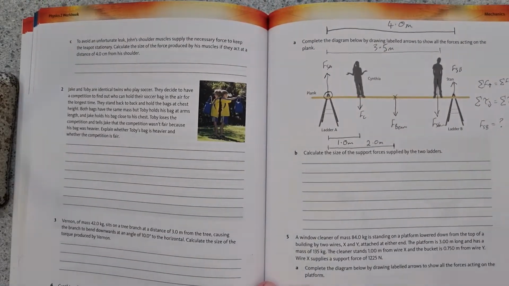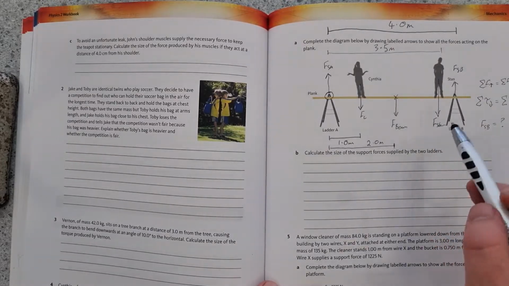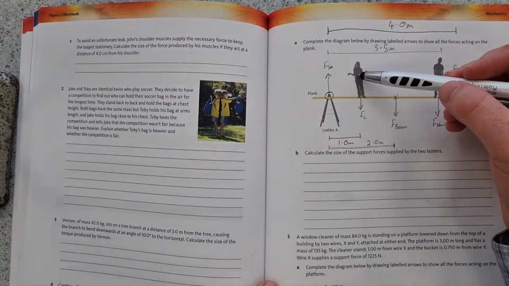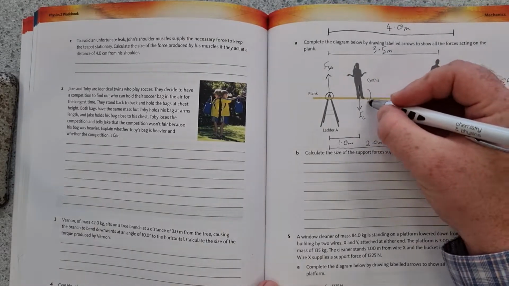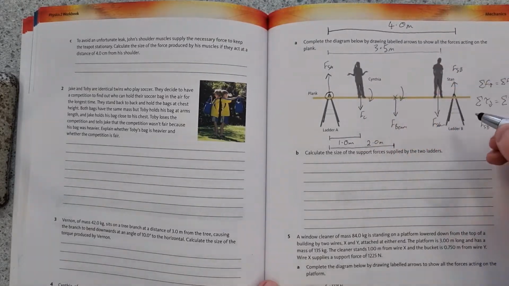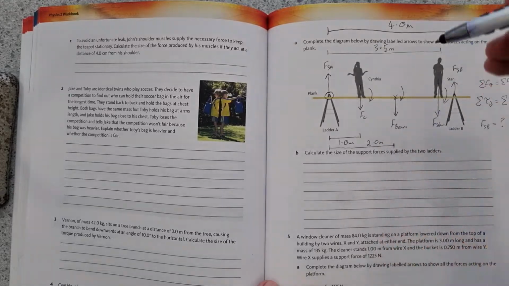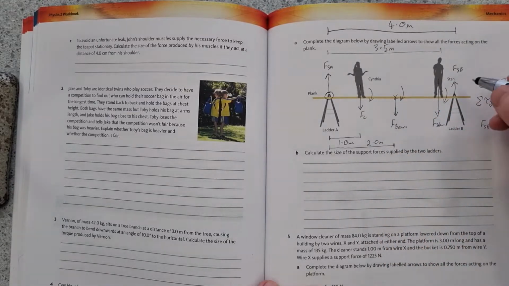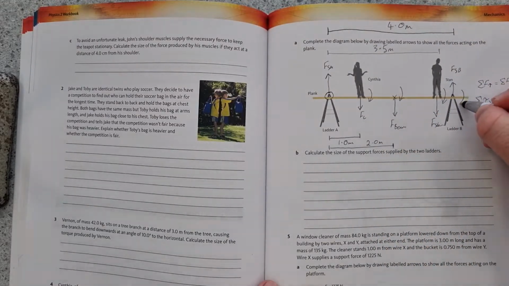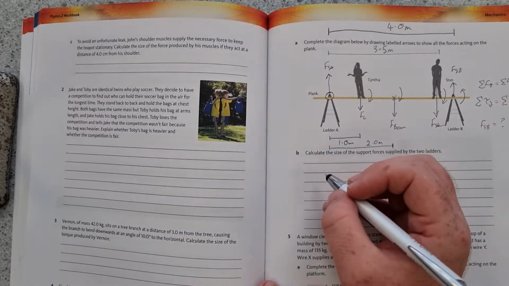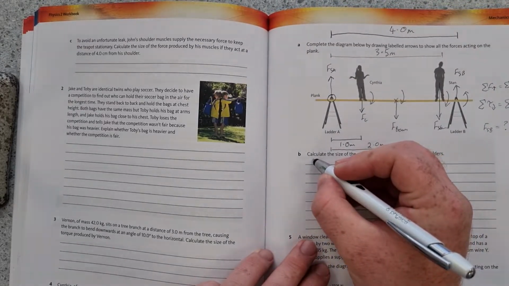Okay, now the sum of the torques tells us that the torque provided by Cynthia in the clockwise direction, plus the torque provided by the beam in the clockwise direction, plus the torque provided by Stan in the clockwise direction, are all clockwise. And so when we add those together, we are going to get an equivalent torque to the anti-clockwise torque provided from support force B. So let's go ahead and start working some of those out.